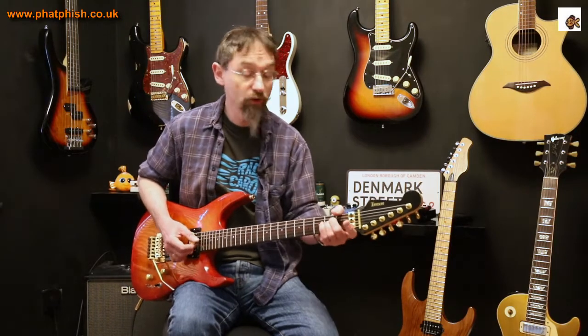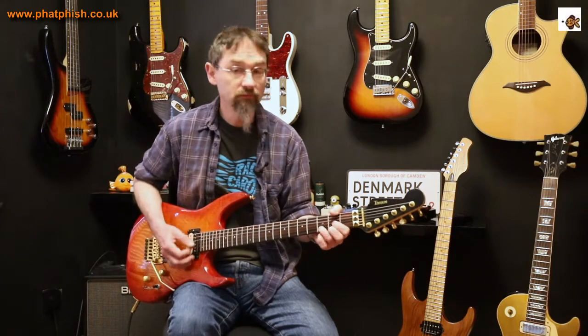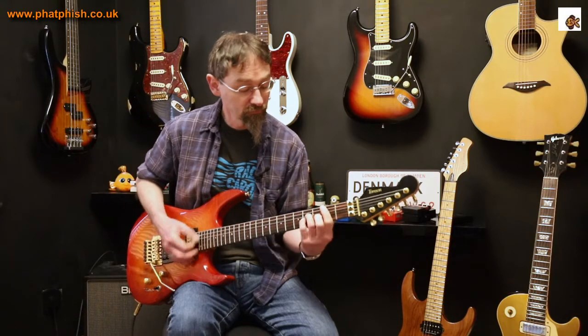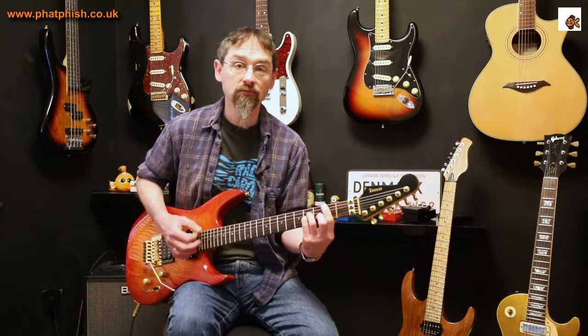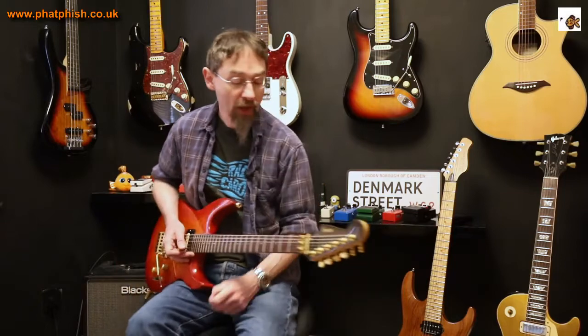That is the Andalusian chord progression. Finish on an E minor there.